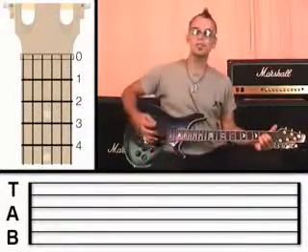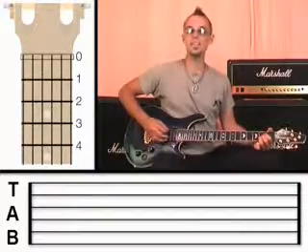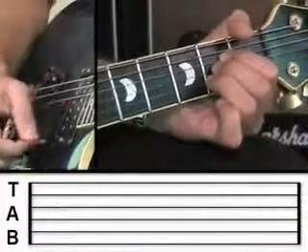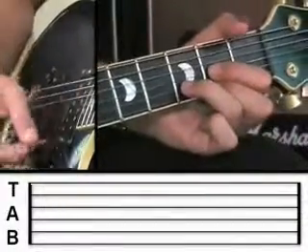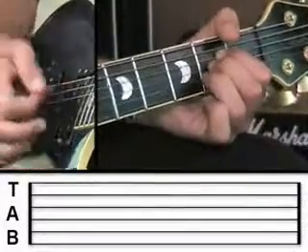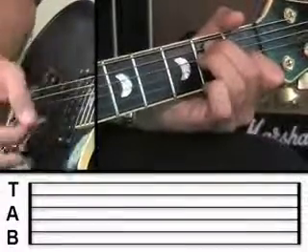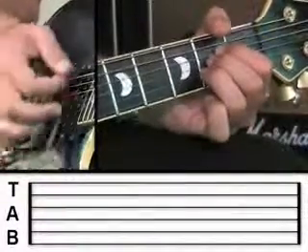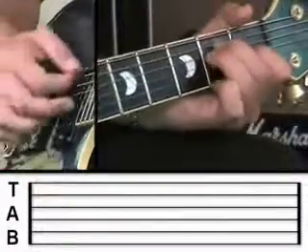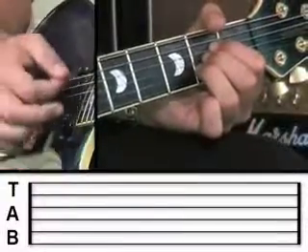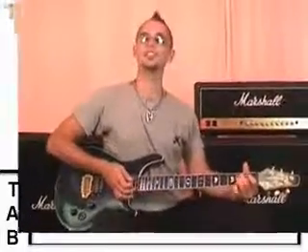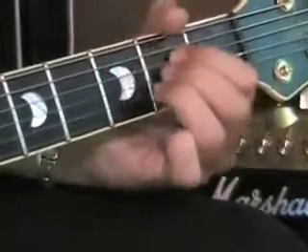So what you can do once you've learned these chords is put them into a bit of a sequence. For example, you could play the A chord 4 times, and then you could play the D chord, back to the A, and then the E chord, and then you can do that again. So you can begin practicing changing from one chord to the other, and you'll find that you'll get quicker and quicker at changing from shape to shape.